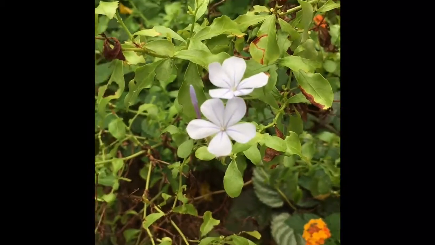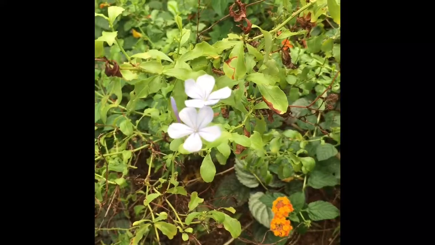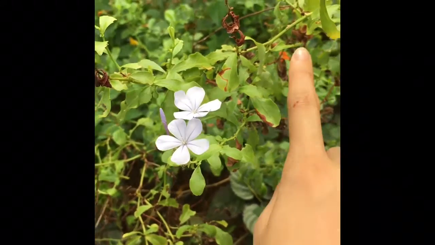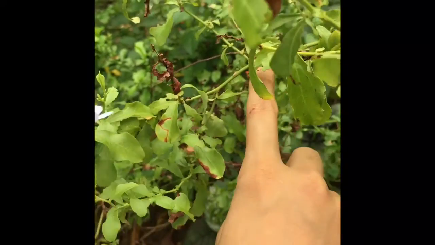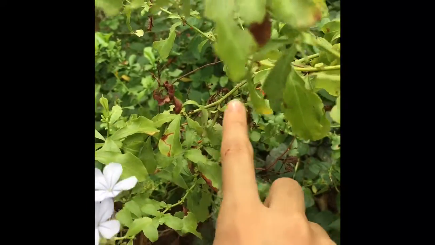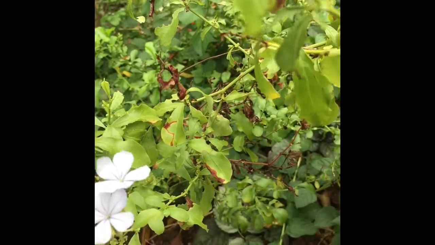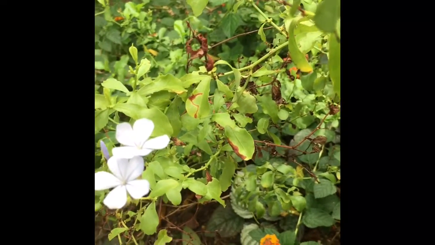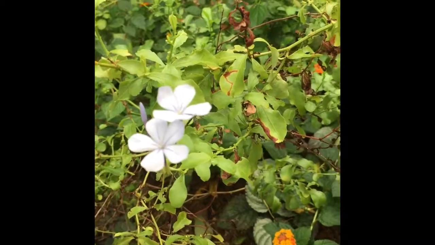The next characteristic of the Cape leadwort is that its stems are very long and skinny. As you can see in the video, its stems are very long and thin, and because they are long, they branch out very wide, which allows the plant to grow 8 feet to 10 feet wide.